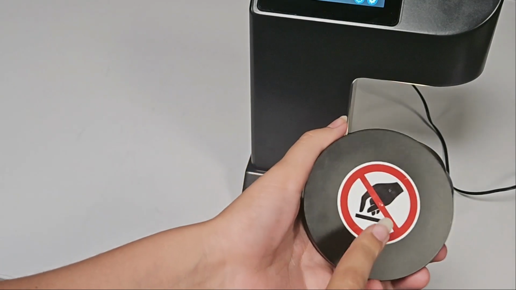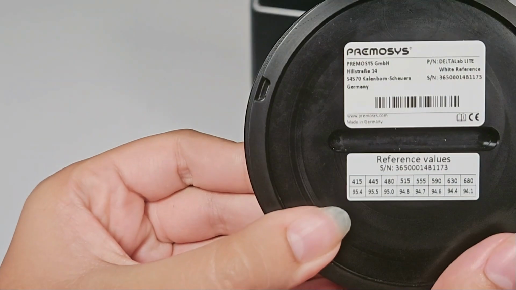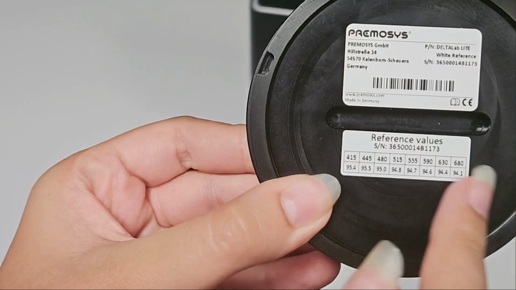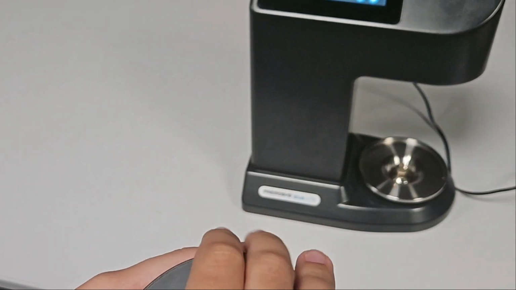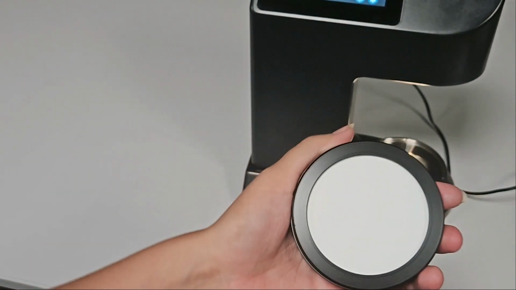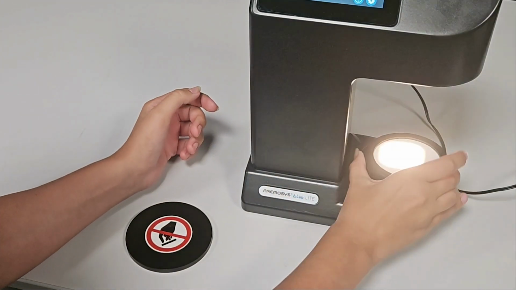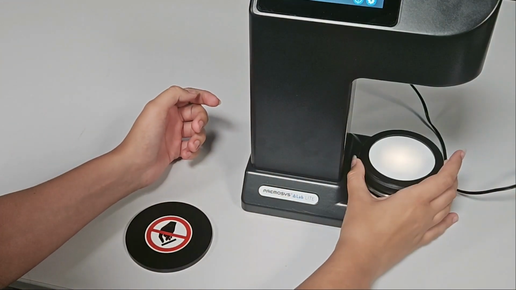As shown here, you should never touch the surface of the white reference as it could damage it. Here are the reference values for the white reference. Okay, let me open it now. And I shall now set it under the device, like this.